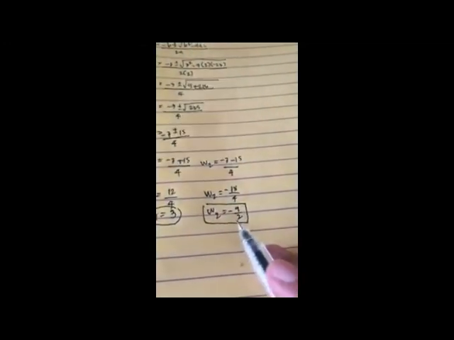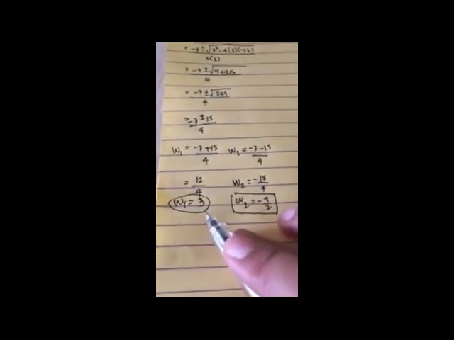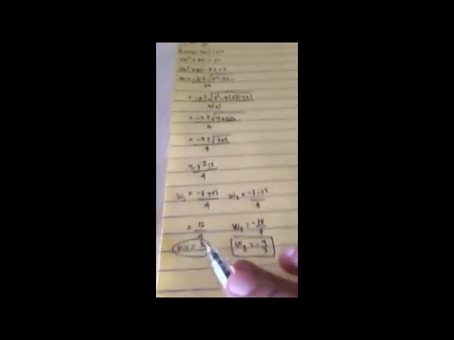So in this case, we can't have a negative dimension, be it width or length. So we will continue with our W sub 1, which is a positive 3, and we go back to our L, which is 2W plus 3. So that would give you L equals 2W plus 3.